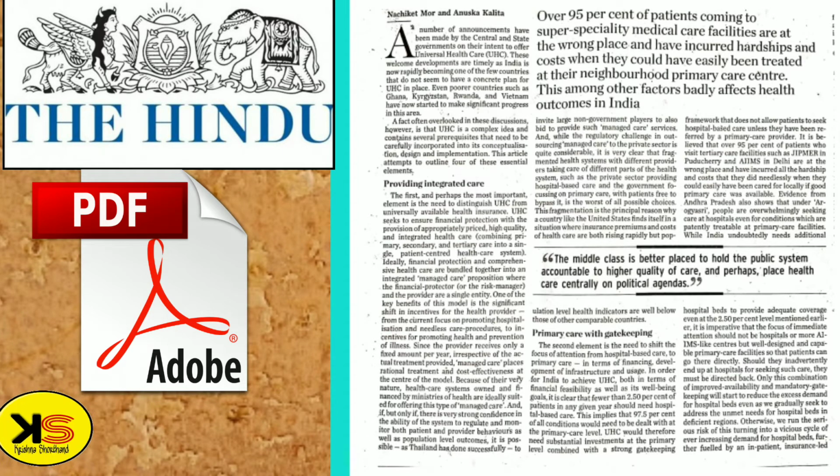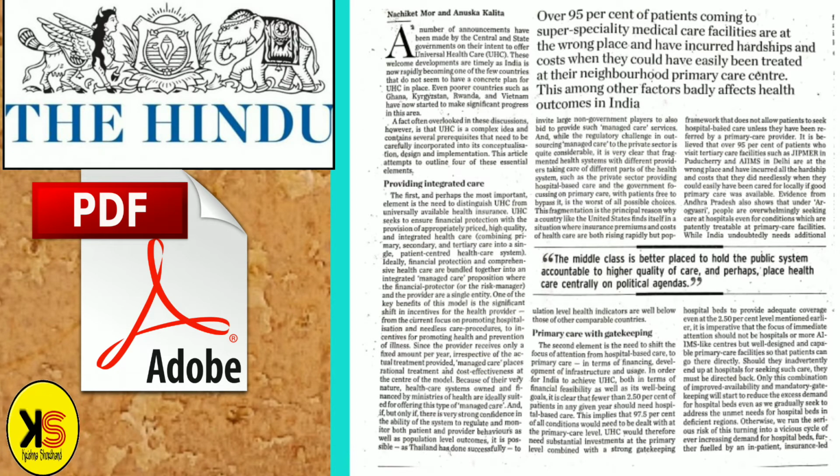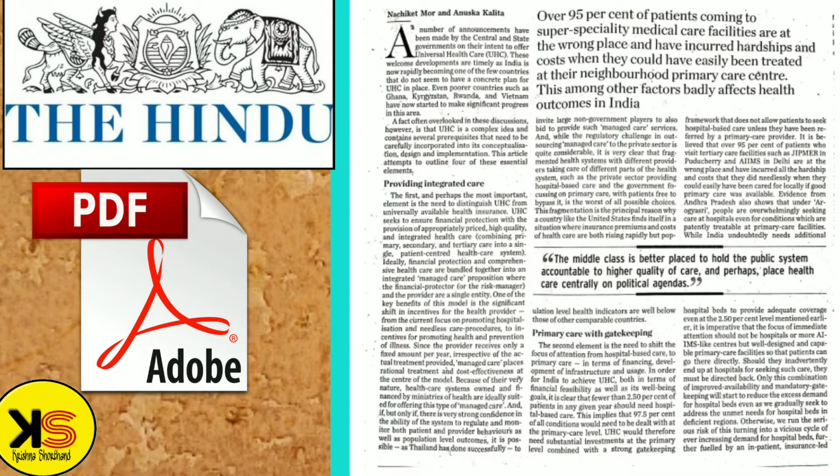The second element is the need to shift the focus of attention from hospital based care to primary care in terms of financing, development of infrastructure and usage.